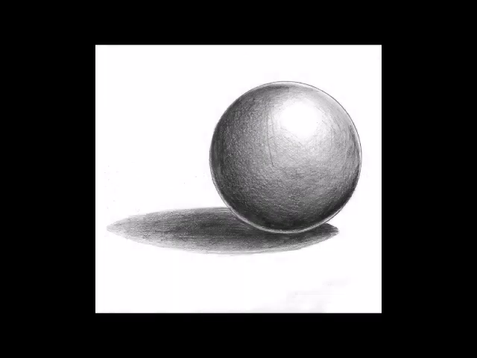Okay, here's the video, shapes and forms. The first thing we're going to talk about is the components of form. There are 5 separate components of form.